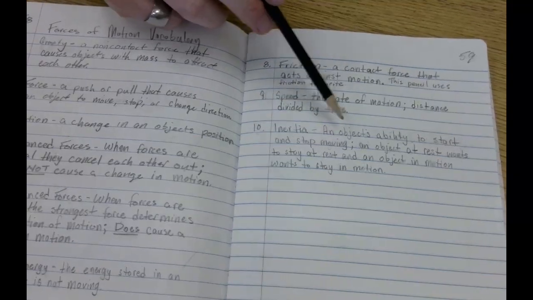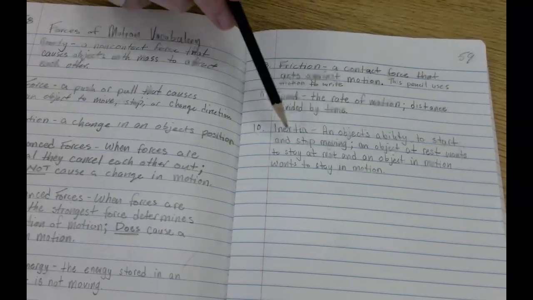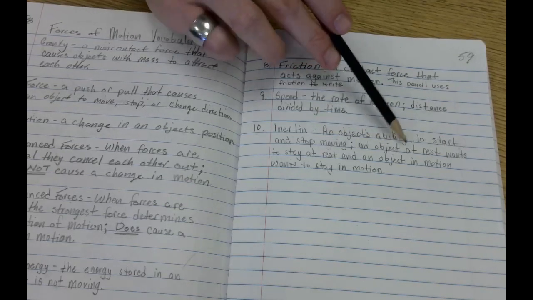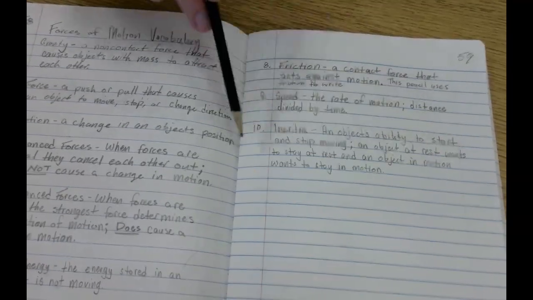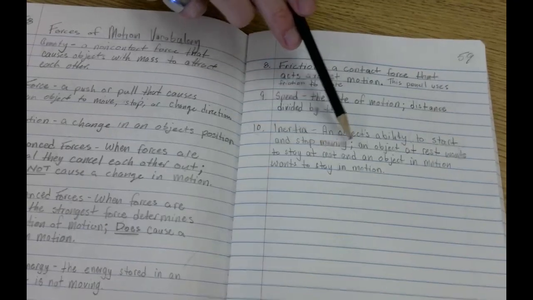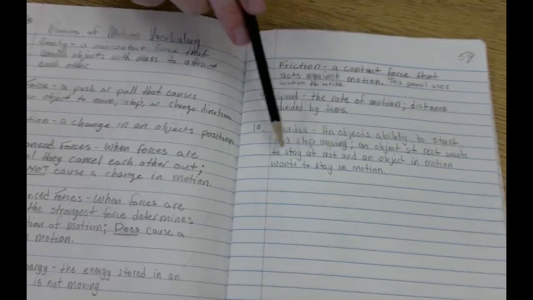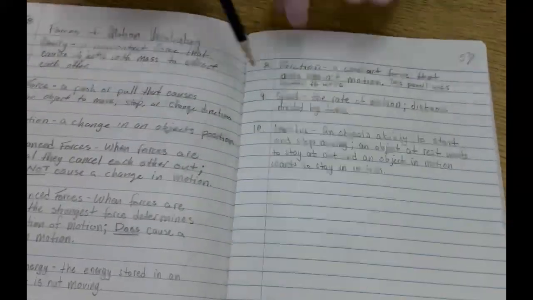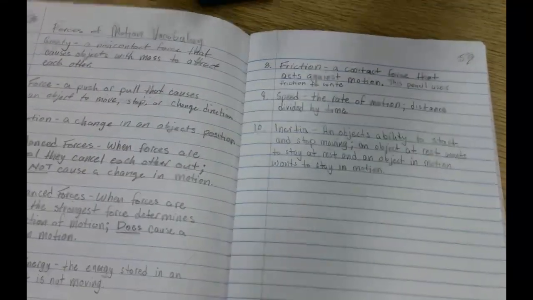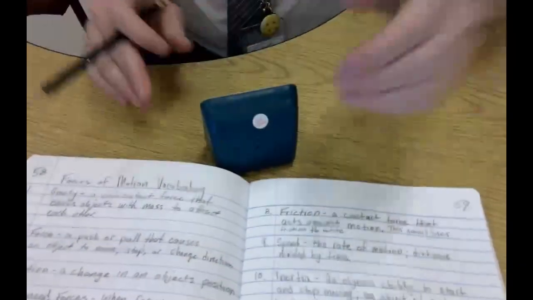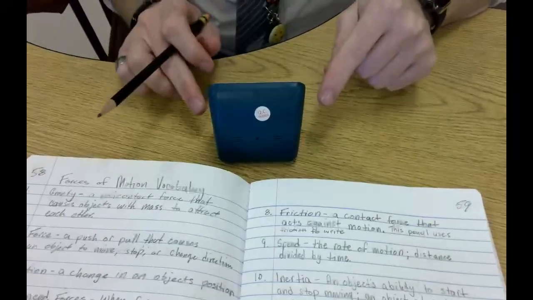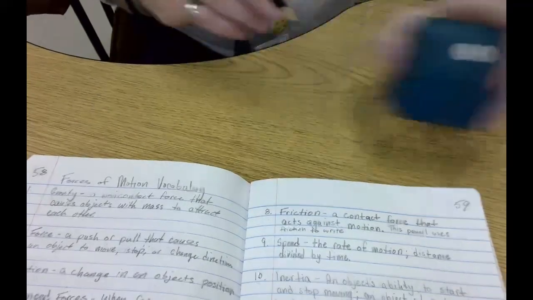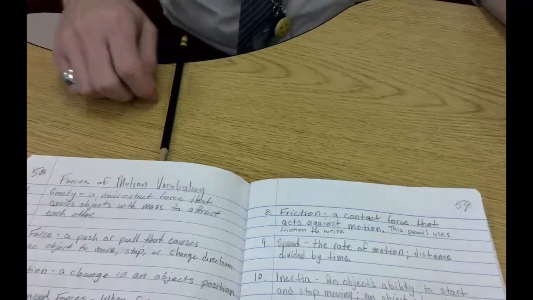Inertia is an object's ability to start and stop moving. Another way we can say this is an object at rest wants to stay at rest, and an object in motion wants to stay in motion. Think about it this way. If something is sitting still, it wants to stay that way, right? And it will stay that way until another force acts on it. If something is in motion, it wants to stay that way.